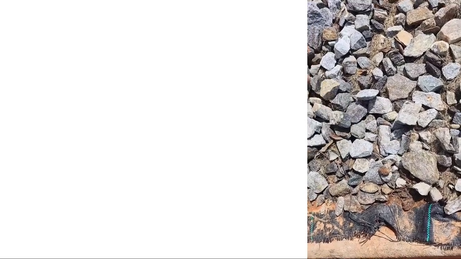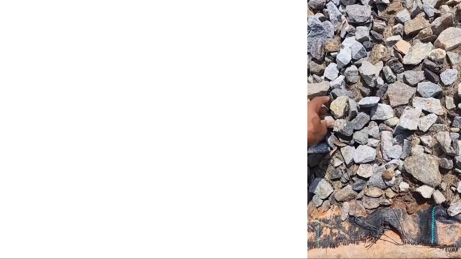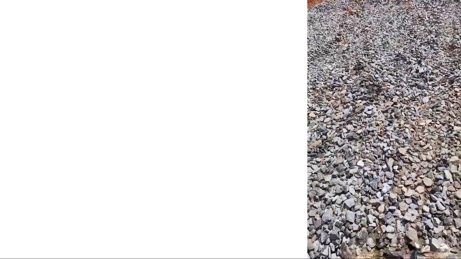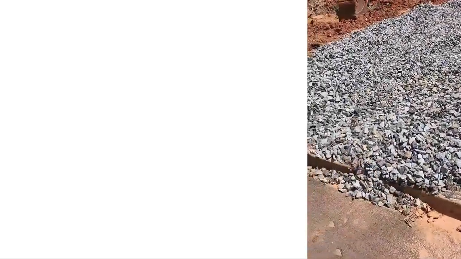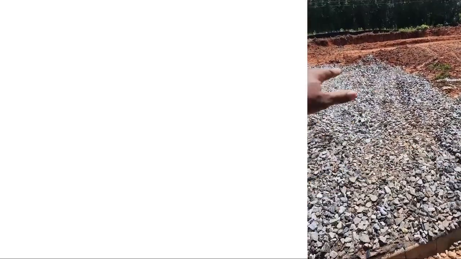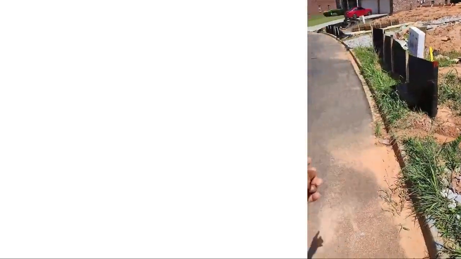They have different stones, different sizes, but we use number 57 stone, and we get like a truckload of that and pour it. So we put the barrier down, and then we pour the gravel to cover the construction entrance area. It prevents us from bringing dirt or silt onto the roads.